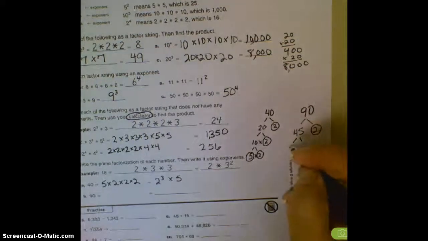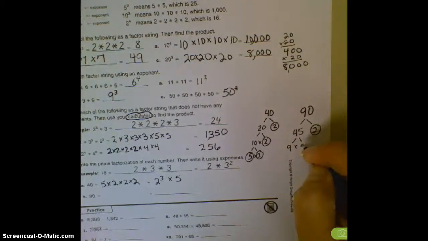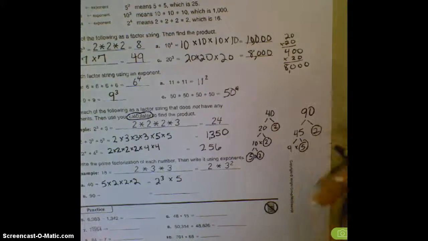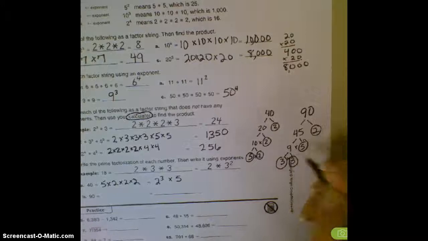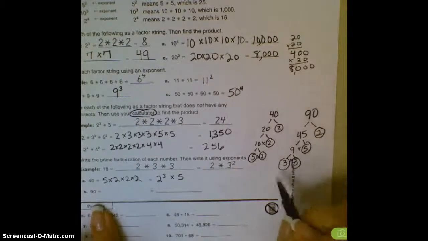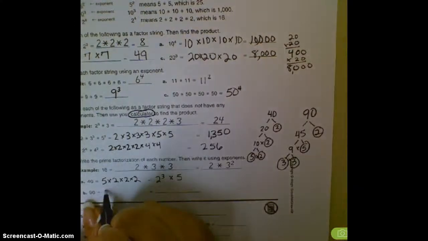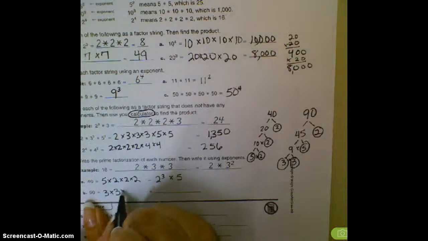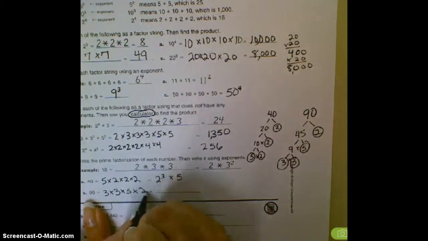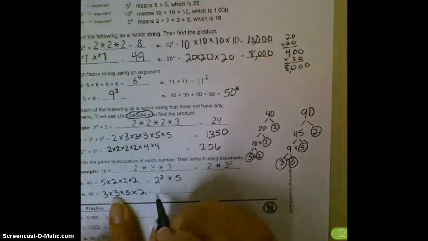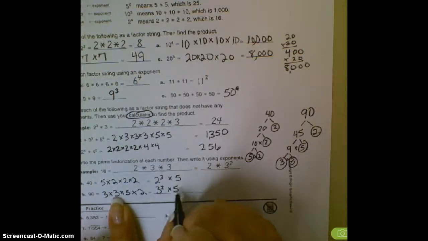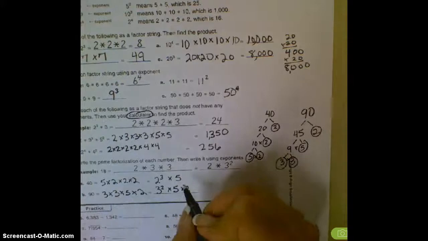And then I'm going to break this up. I know 9 times 5 is 45, so there's another one. 9 isn't prime because I can do 3 times 3, but my 3's are prime. So now I get to write all of these down as 3 times 3 times 5 times 2. Remember, the order doesn't matter. Since I have 2 3's here, I can write it as 3 to the 2nd power times 5 times 2.